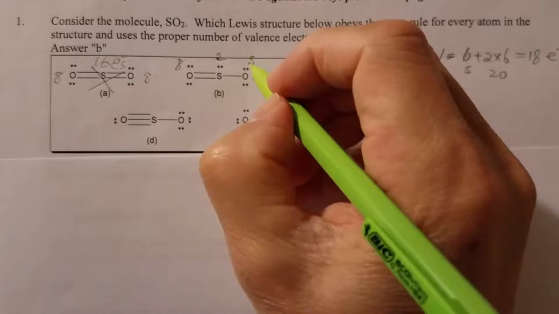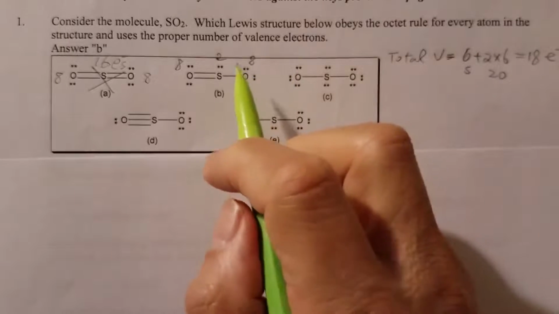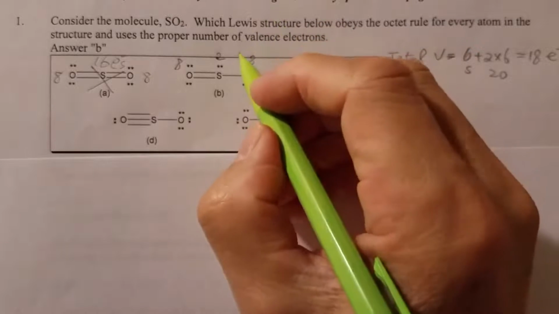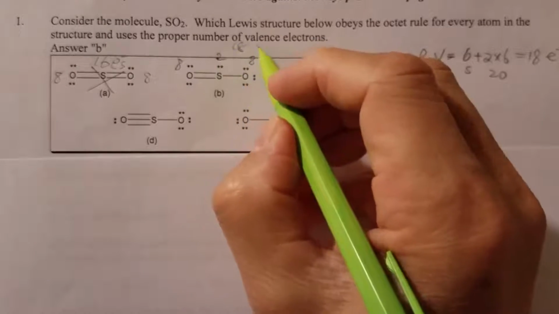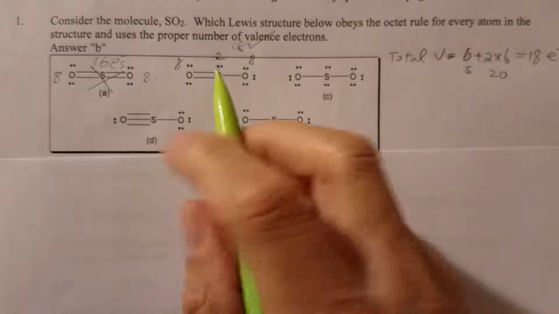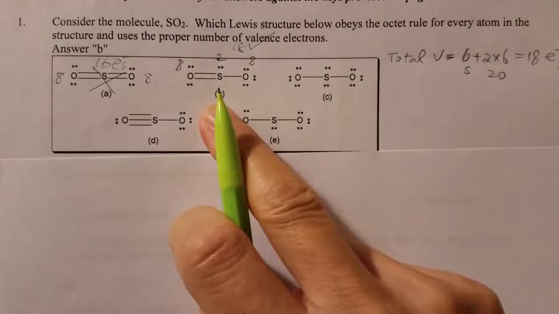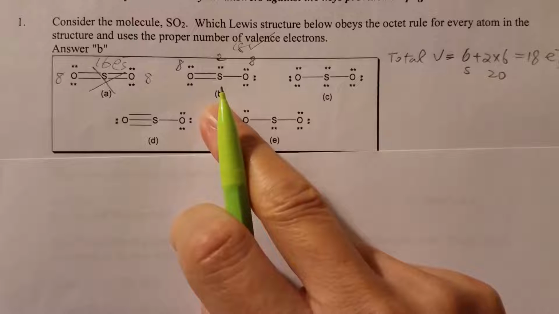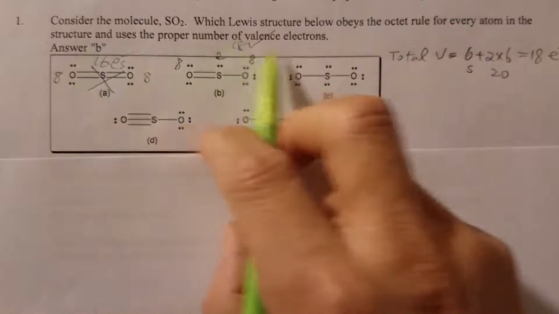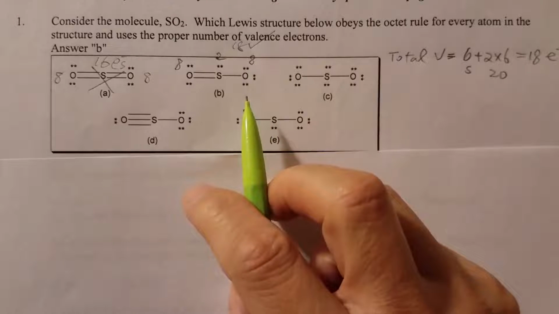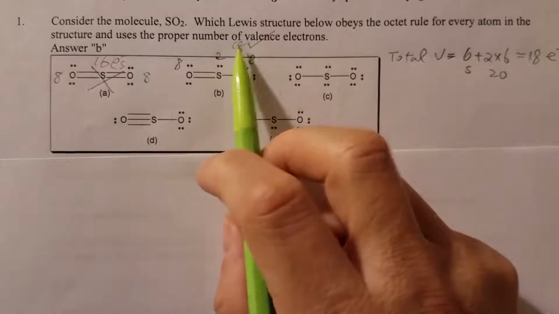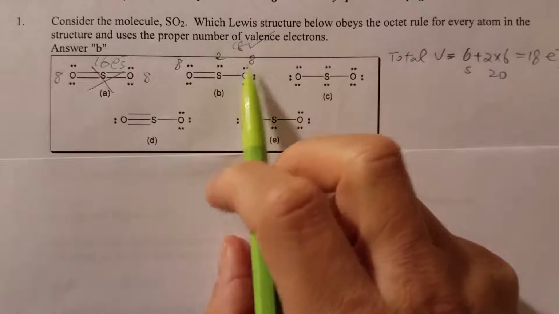That's another 8. So altogether, you add them up, that's 18 electrons. And that's correct. So structure B does meet this description, which means the use of valence electrons is proper.